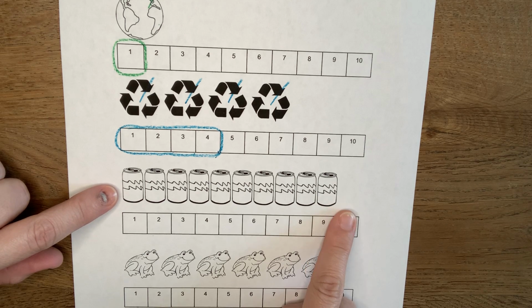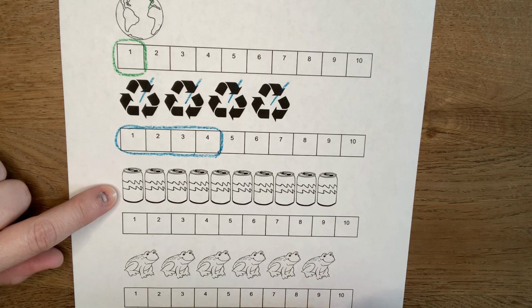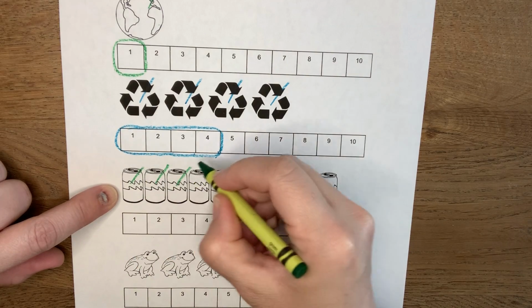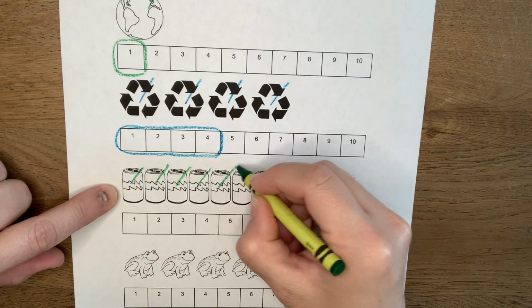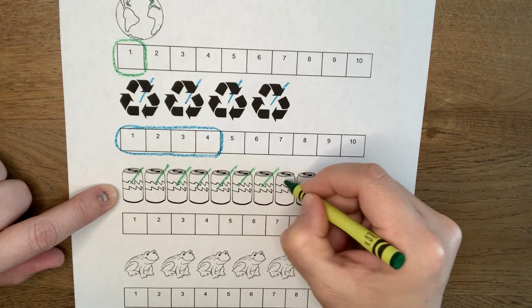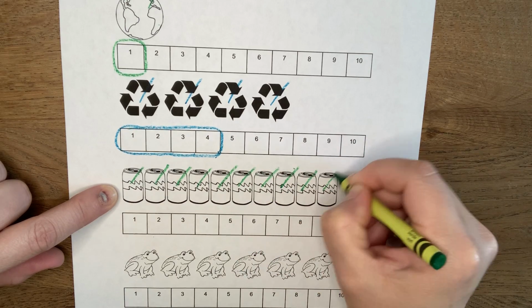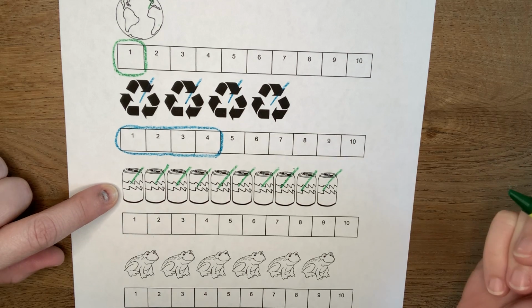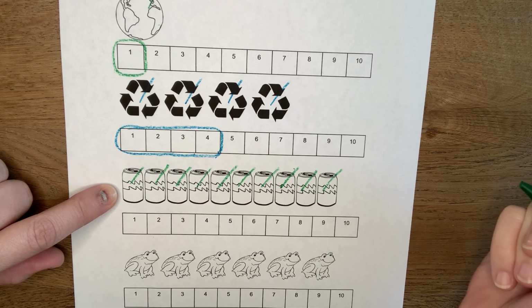I see a lot of aluminum cans, and I don't know how many there are just by looking at them. I need to count and mark so that I'm sure I don't make a mistake. Grab your crayon and count and mark with me. Ready, set, count. 1, 2, 3, 4, 5, 6, 7, 8, 9, 10. Wow, that's a lot of aluminum cans. I think somebody was pretty thirsty. I counted and marked 10 aluminum cans.